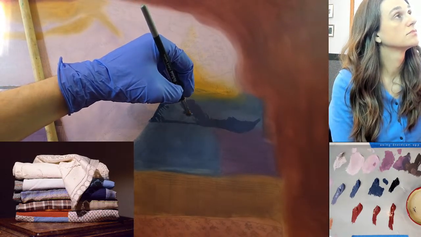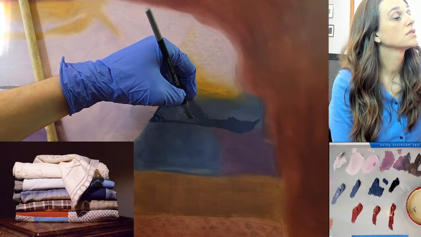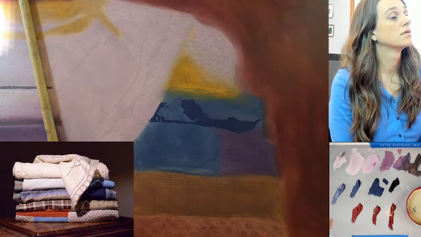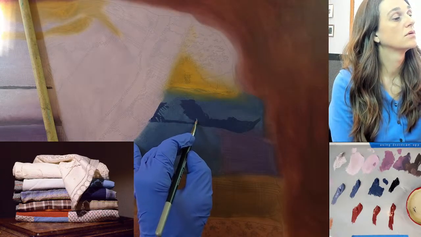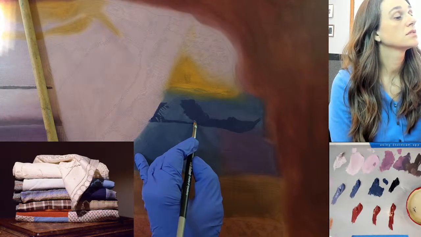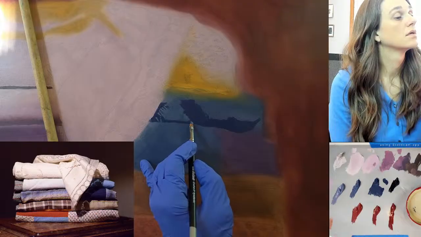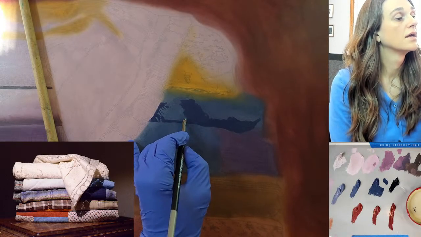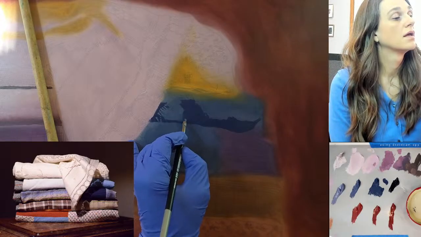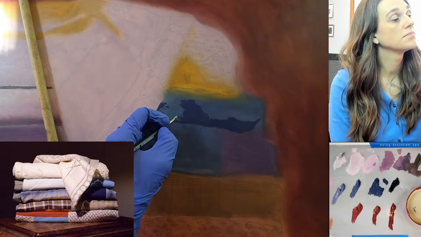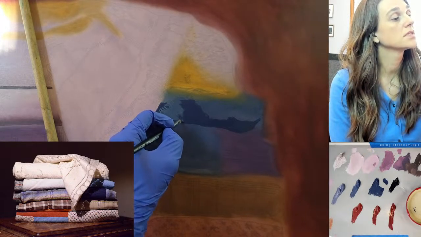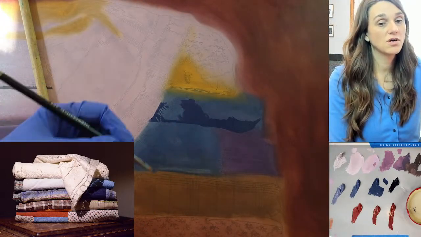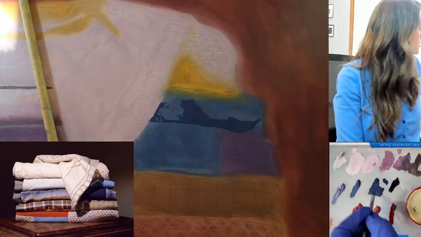Right. So this, where am I? Yes, this can go like this. And then we're just going to paint around these spots. Now this is not the final value of the shadow. There are some areas where we're going to go slightly darker.